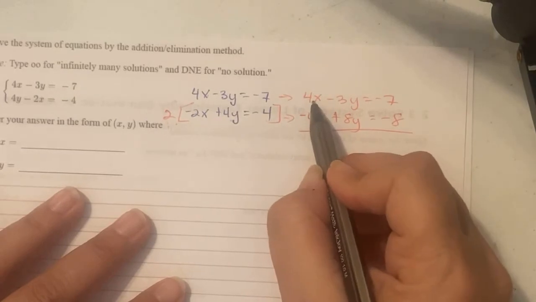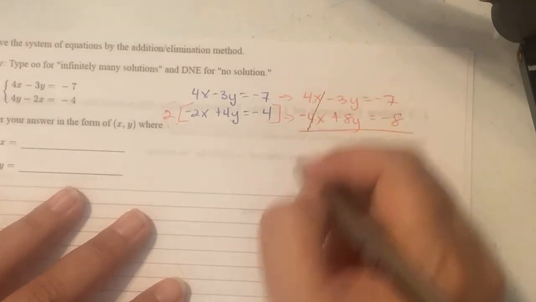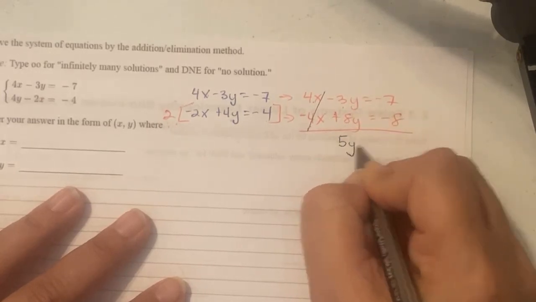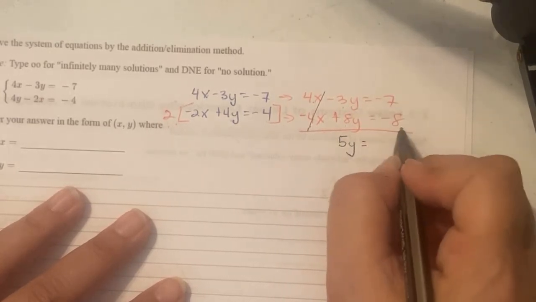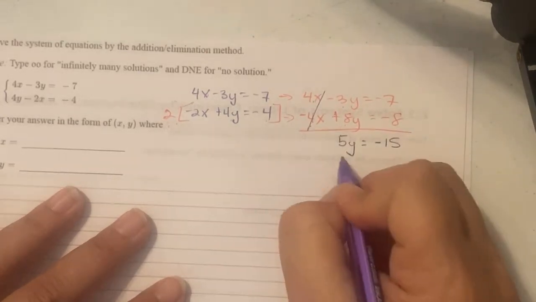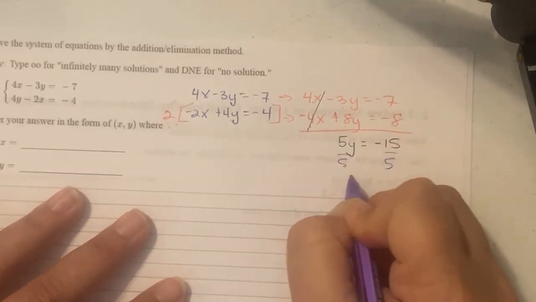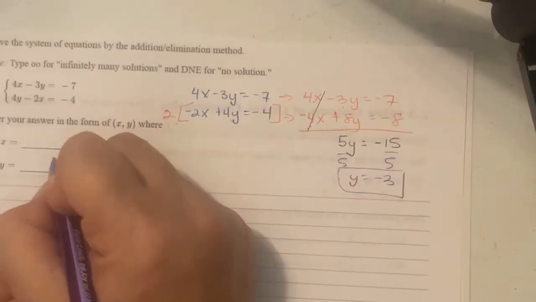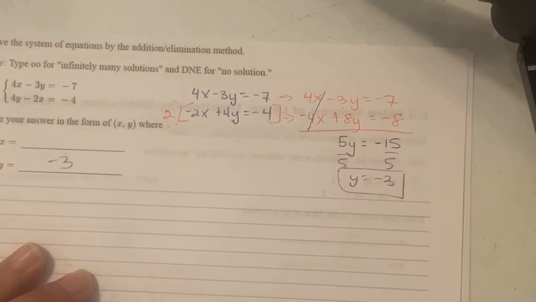Notice that my positive 4x and -4x cancel. I'm short $3, but I found 8. I have $5 with a y. I'm short 7 and short 8 more. I'm short 15. Divide both sides by 5. So y is equal to -3. So the y component is a -3.